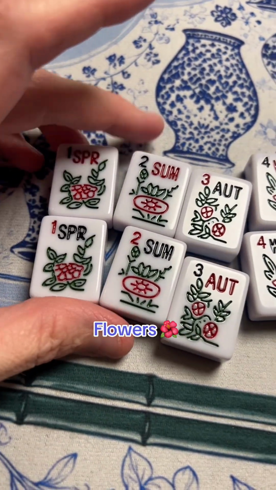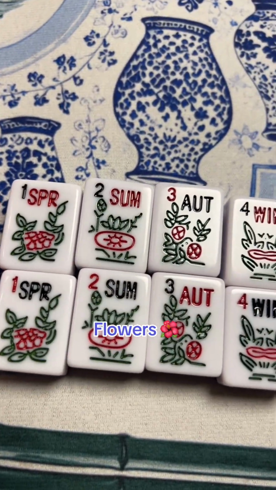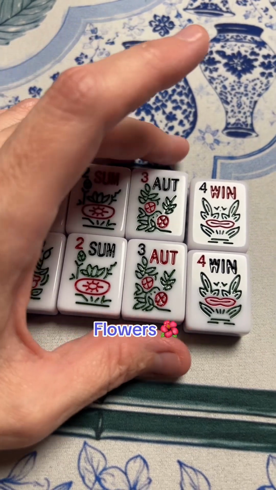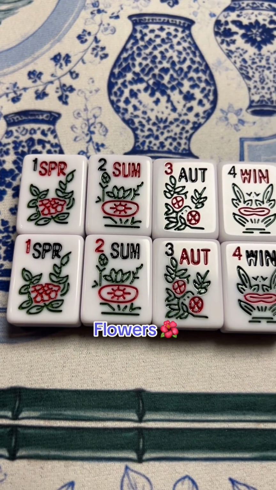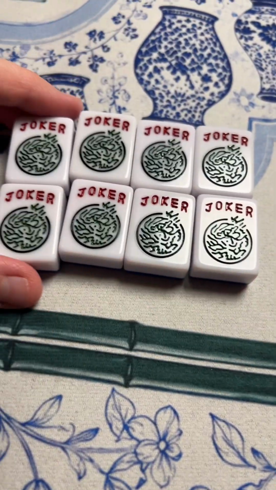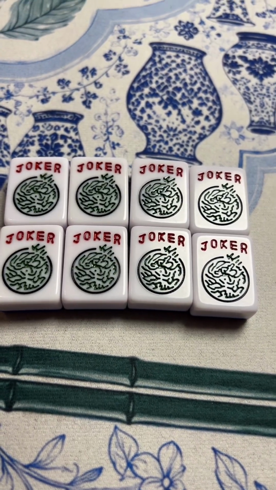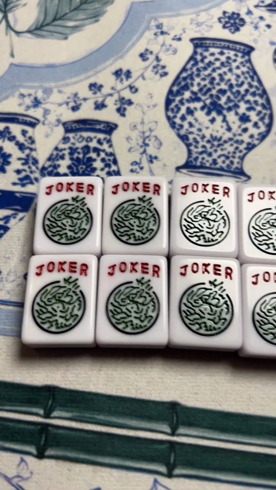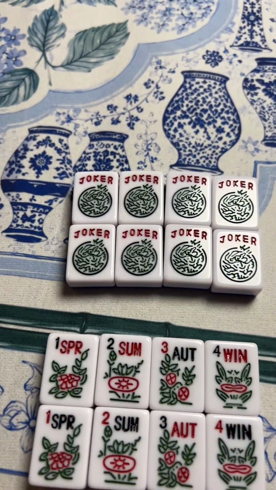The next set of tiles are called flowers. Just like the winds, these are neutral. They do not pair with a specific suit. So wherever you see F on the card, that means flower. And last but certainly not least, everyone's favorite tile, the joker. There are 8 jokers, just like there are 8 flowers in the game.